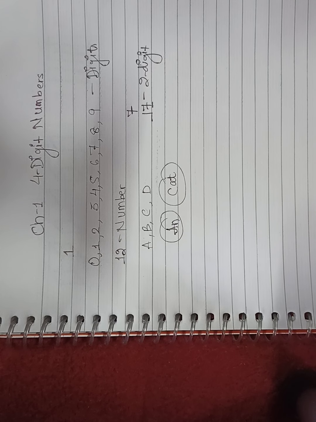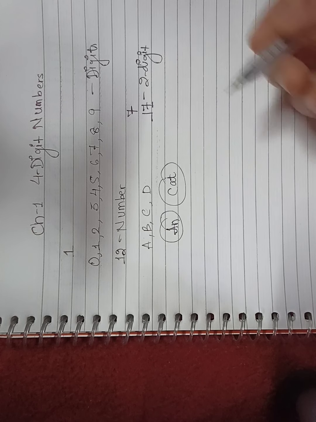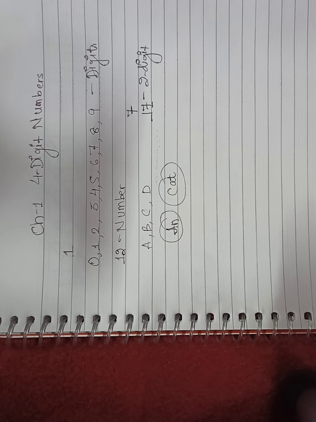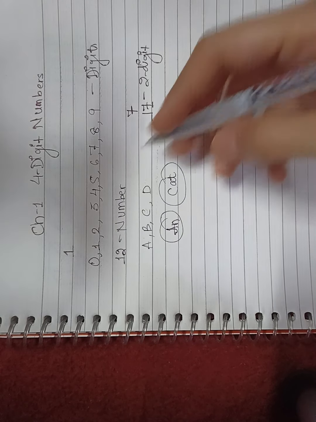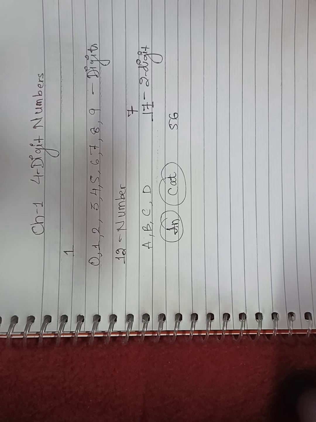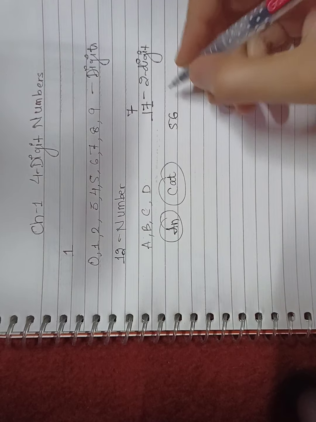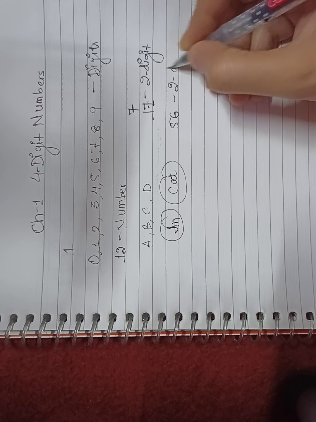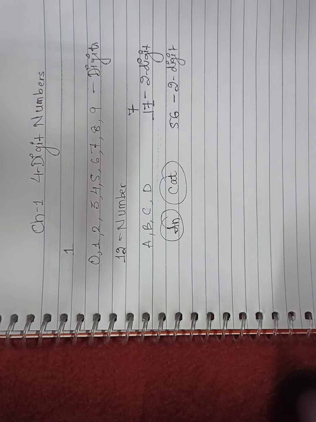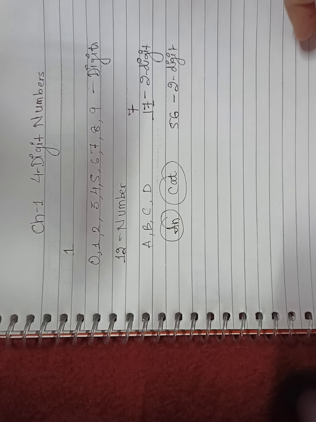So when we combine the digits, we get a number. Similarly, we can make as many numbers as we want. Like if I write 5 and 6 together, 5 and 6 are 2 different digits. But if I write them together, it makes the number 56. Again, it is a 2-digit number. I hope it is clear to you.